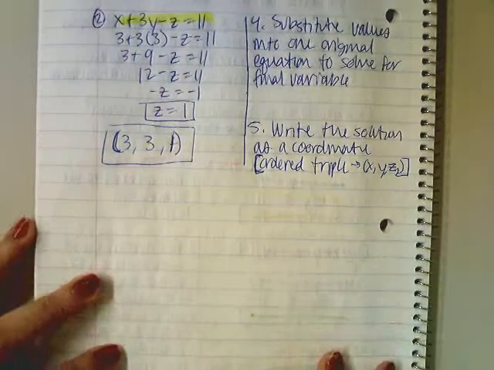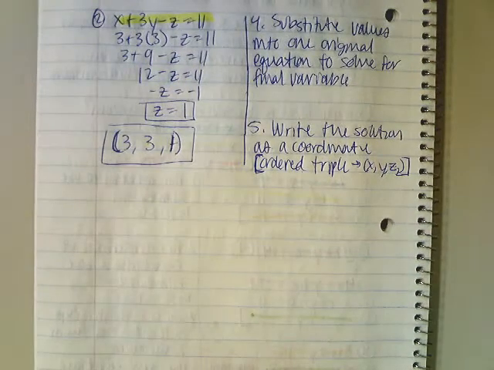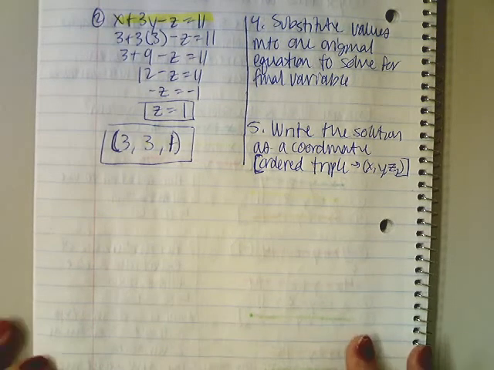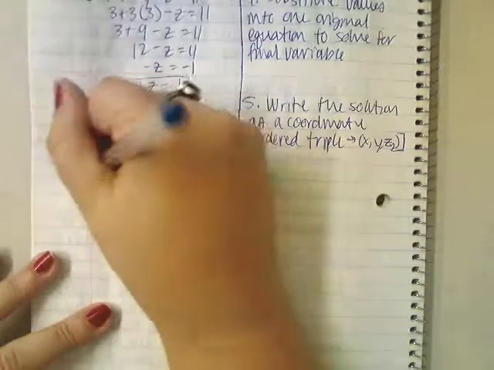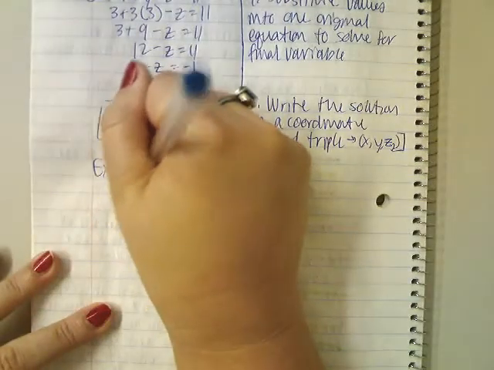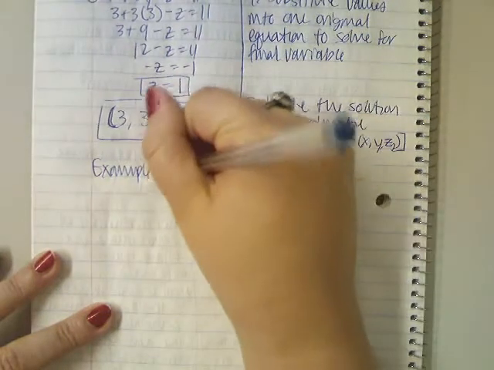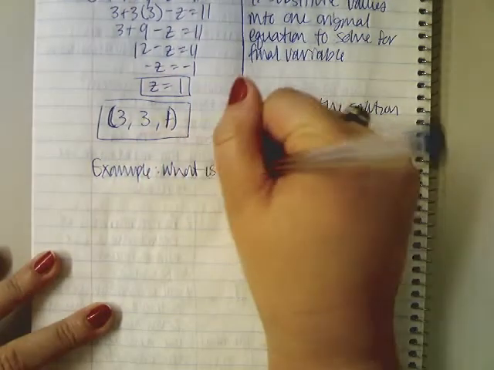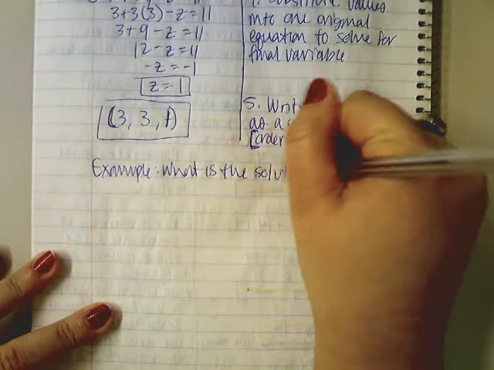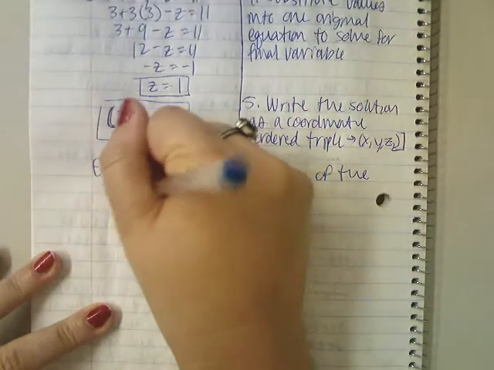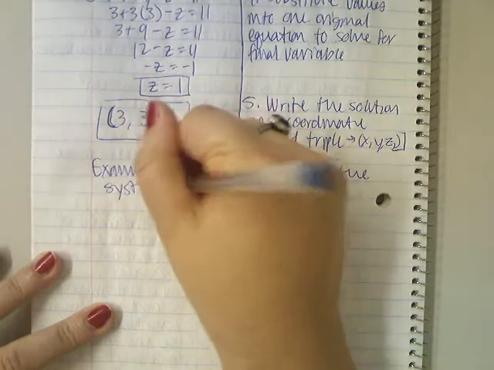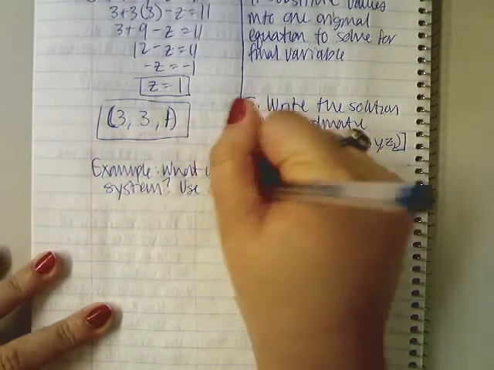I'm all done. For the sake of time, I'm going to jump into our substitution problem. We'll do some practice together in class, but I'm going to jump onto the second example with substitution just so I can get through them now. So our next example, we're solving another system. So what is the solution of the system? And I want us to use substitution.